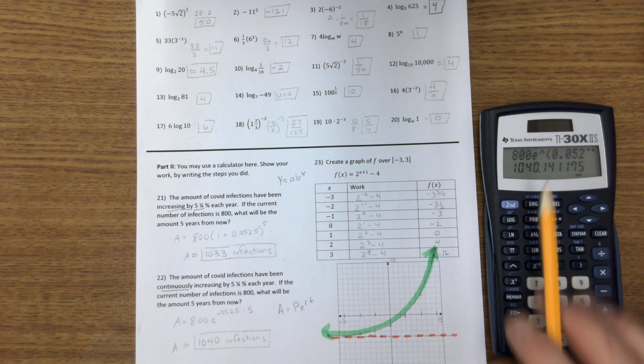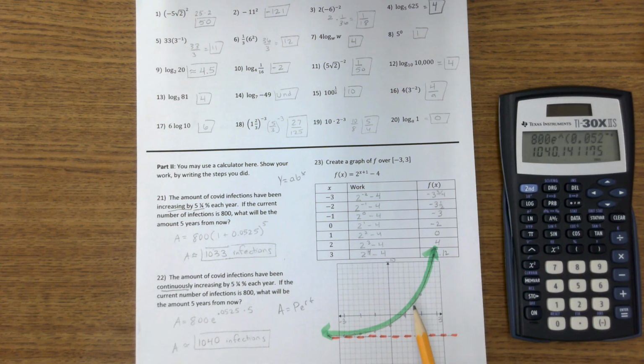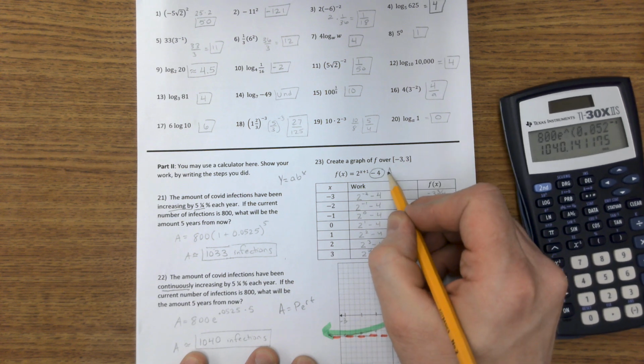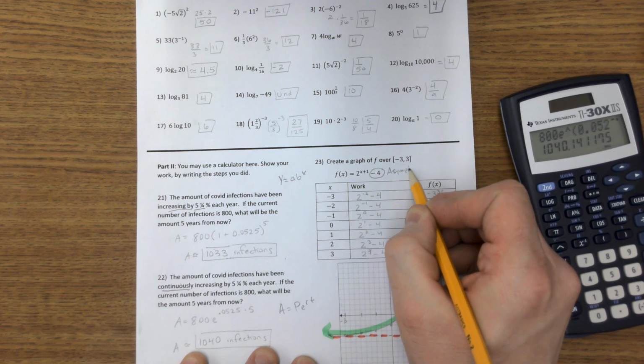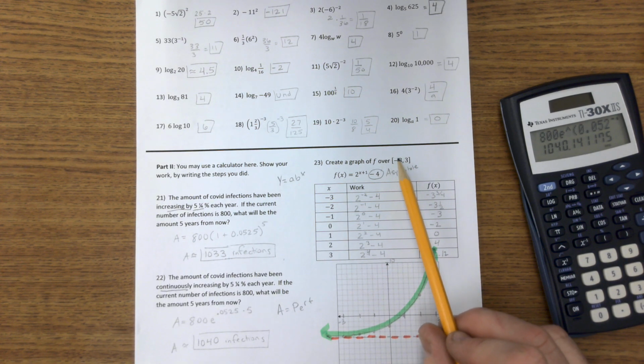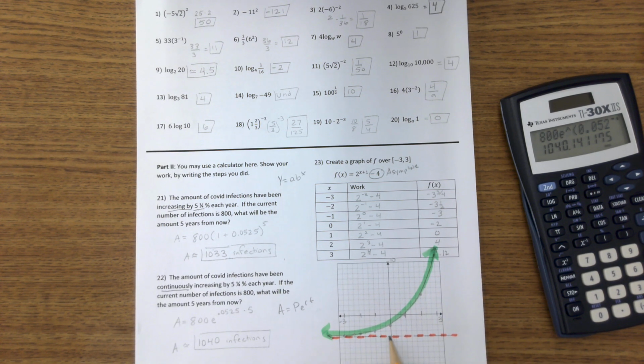Going forward on the graph, just make sure when you do your exponential graphs, you have this line here, which is your asymptote right here. When we did our sine waves, this was the midline. On these equations, that is that line right there where the graph approaches and where it goes away from. So you can get that line, and that makes your graphing a little bit easier.